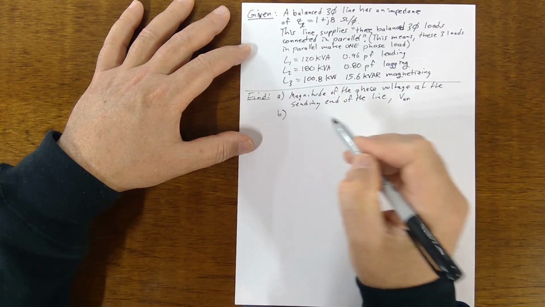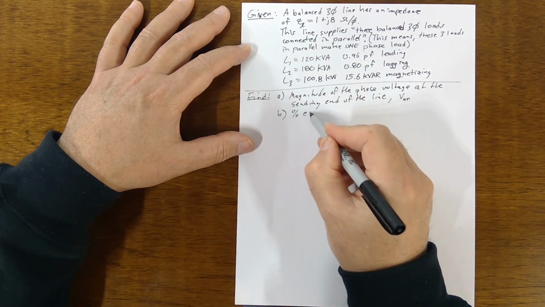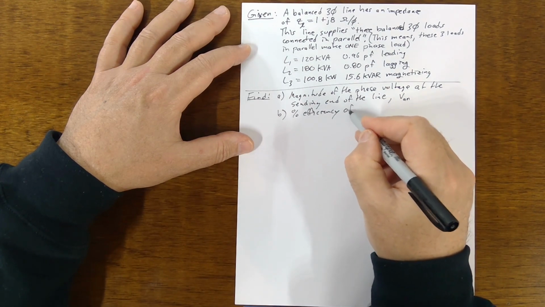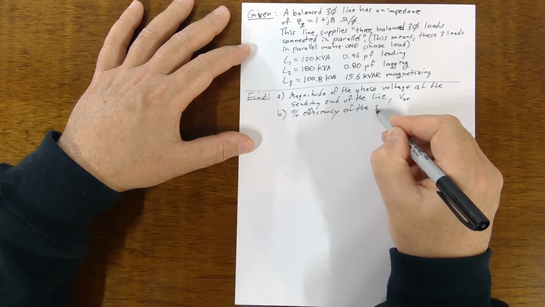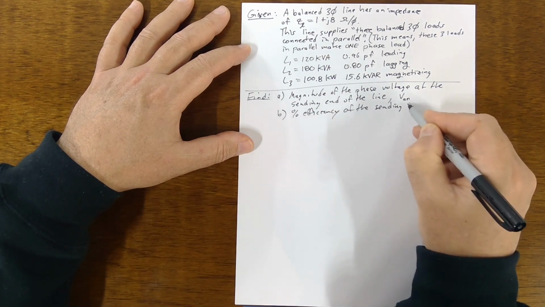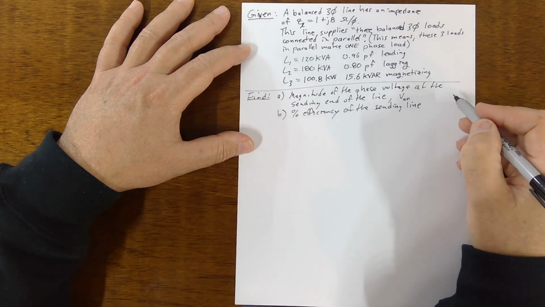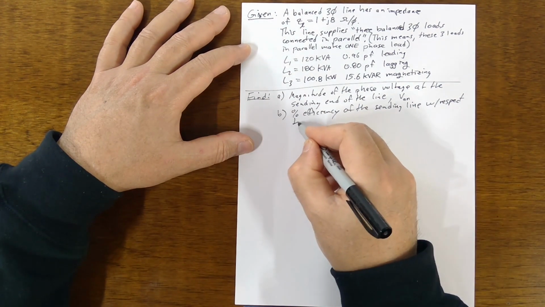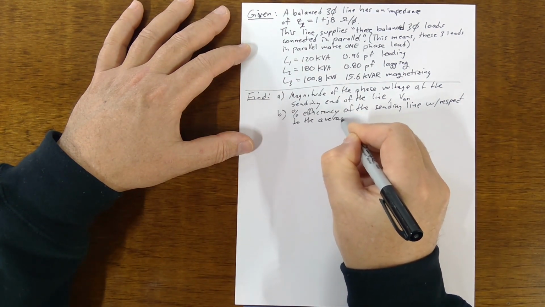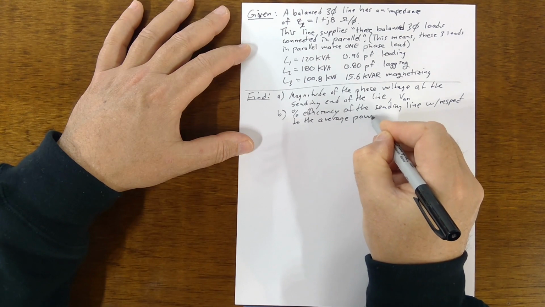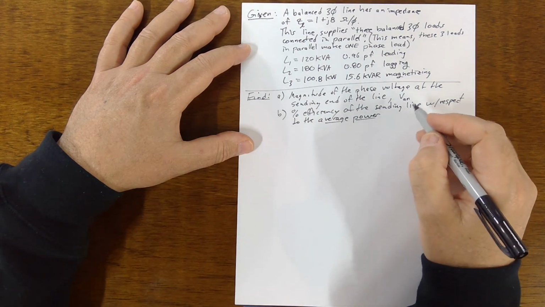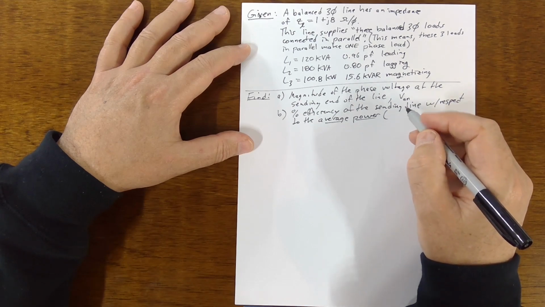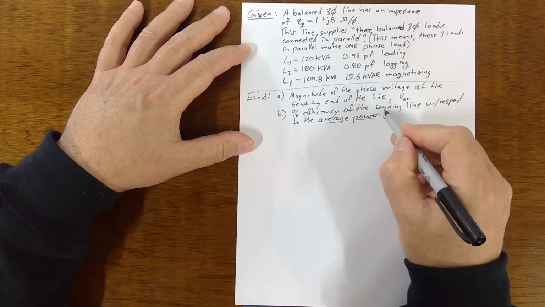And then B, the percent efficiency of the sending line, which is a weird way to say it, with respect to the average power. Remember, average power is the big P. So they're asking for the efficiency of the sending line.